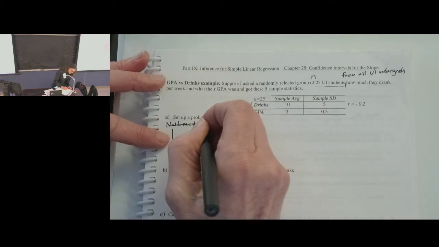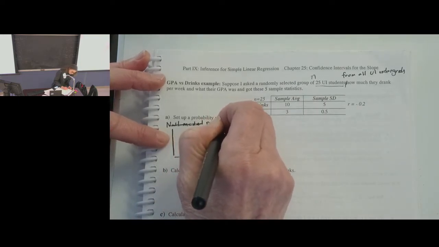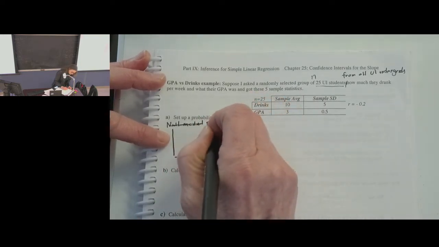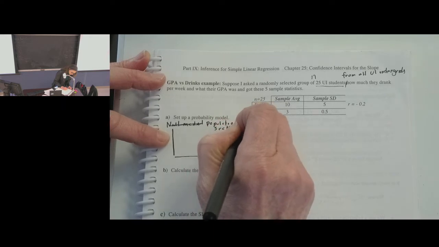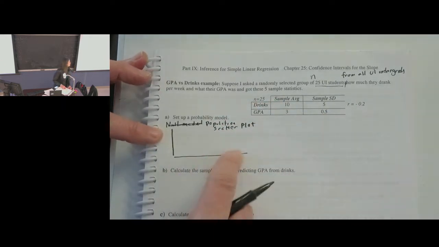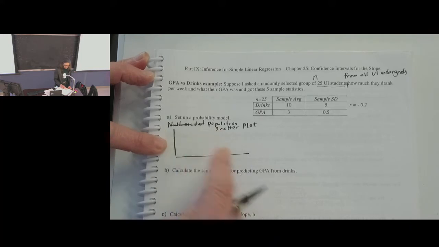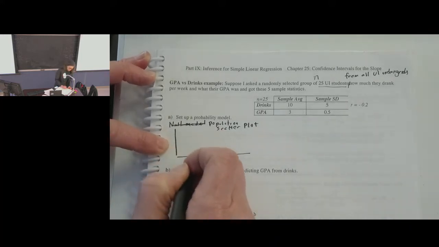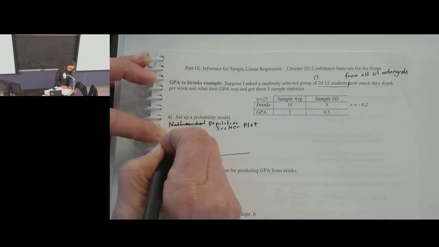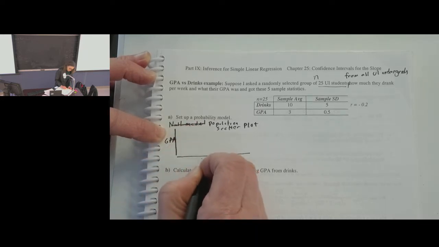So we have a population scatter plot. And we don't know what's in here, but there's thousands of points. We're predicting GPA from drinks.